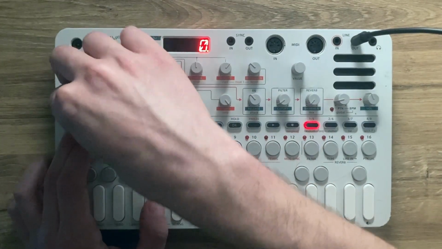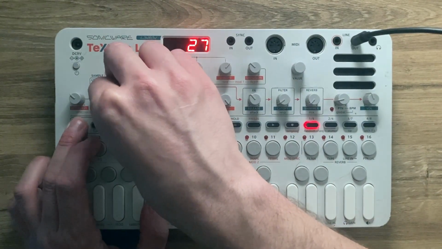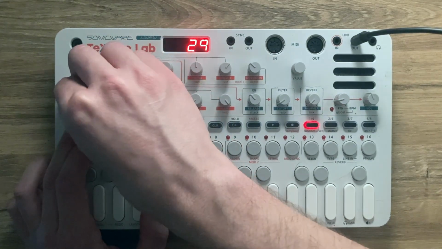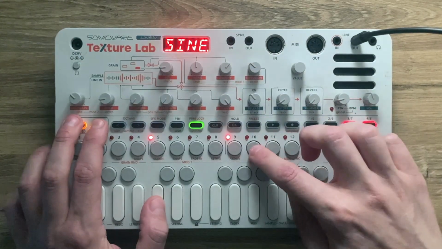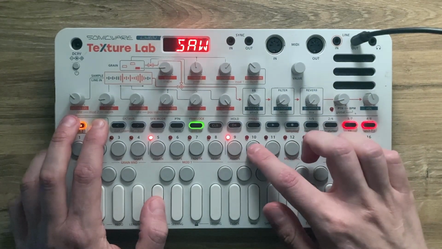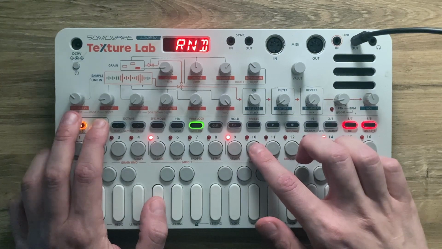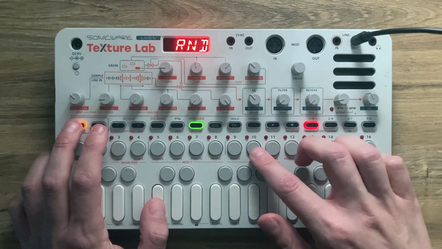This is just a demo for the texture layer. This is just a demo for the texture layer. This is just a demo for the texture layer. This is just a demo.